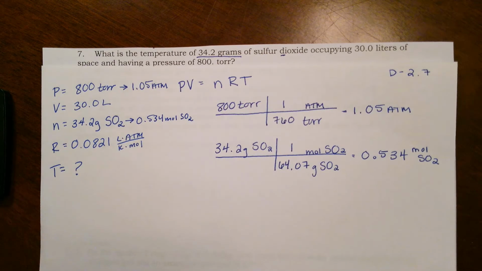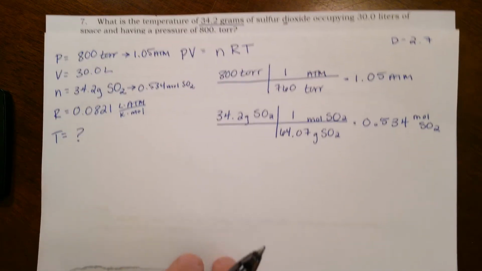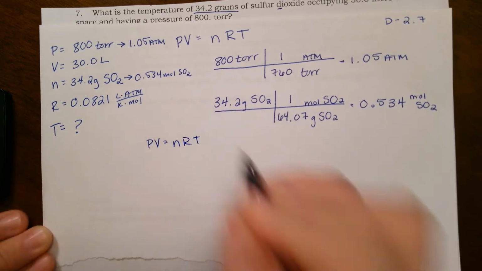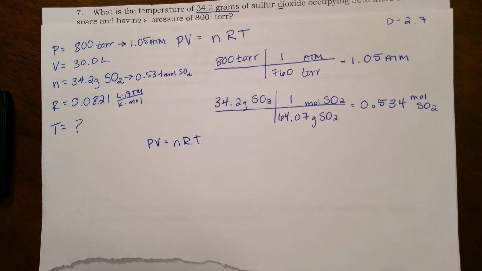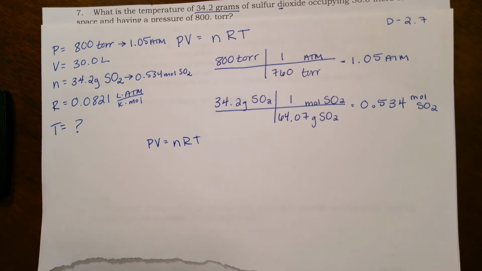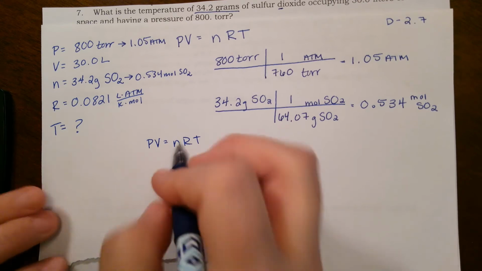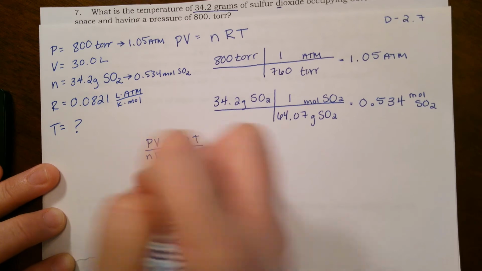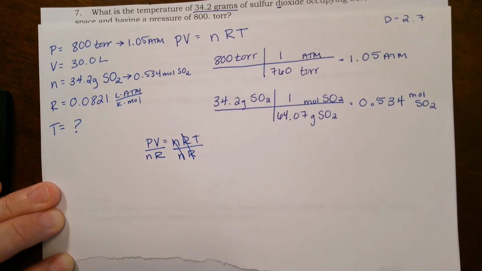And now we have everything in the units we need, so we're just going to plug it right on in and get started. So PV equals nRT. The last thing I'm going to do before I plug it all in is I know I'm solving for T, so I'm going to go ahead and isolate that variable before I start plugging everything in. So I'm going to divide both sides by N and R. That way it cancels. Let's go ahead and rewrite that.